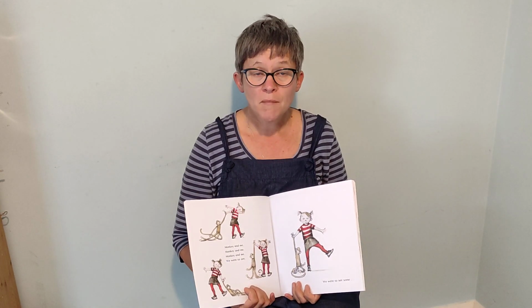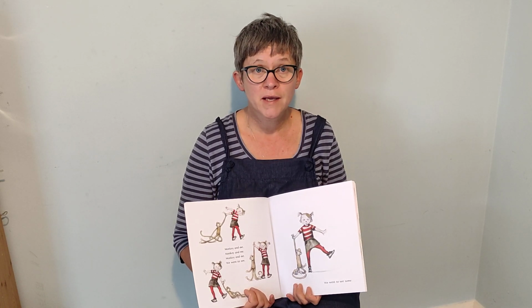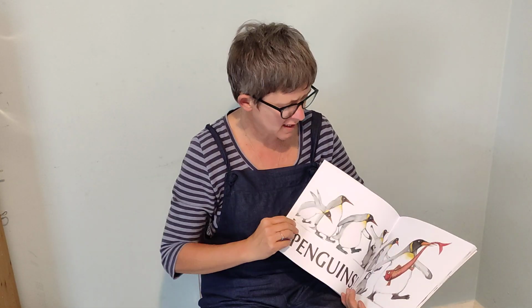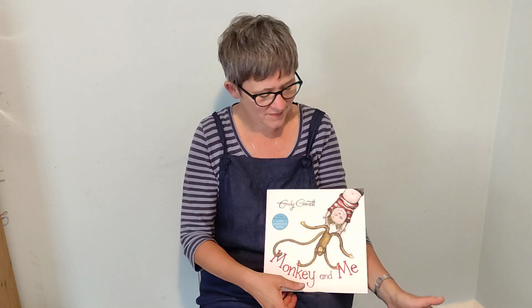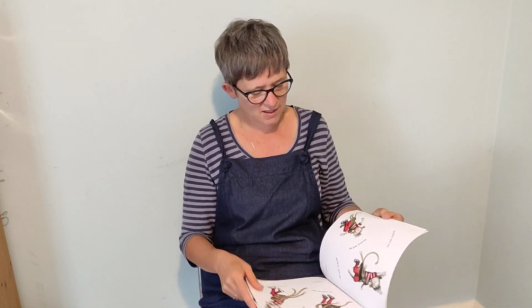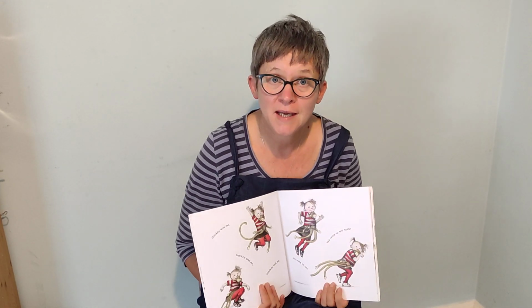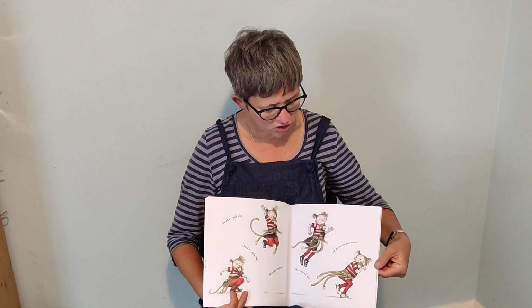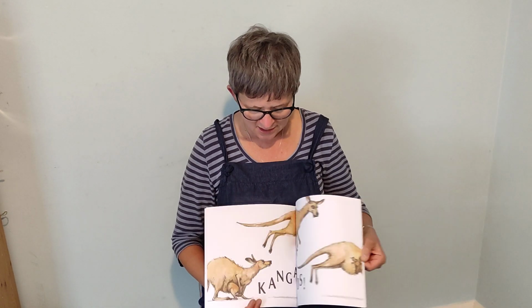Monkey and me, monkey and me, monkey and me, we went to see some penguins. Let's find our page. Penguins. Lovely penguins. Next page. Monkey and me, monkey and me, ooh, ooh, monkey and me, we went to see some kangaroos.